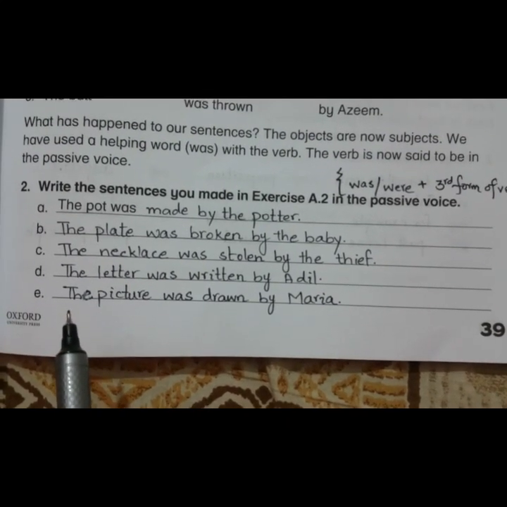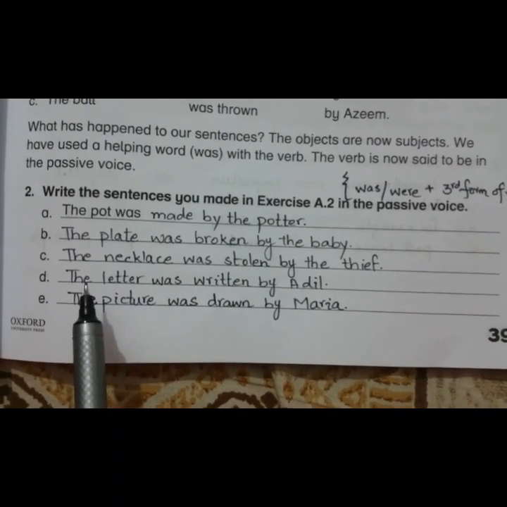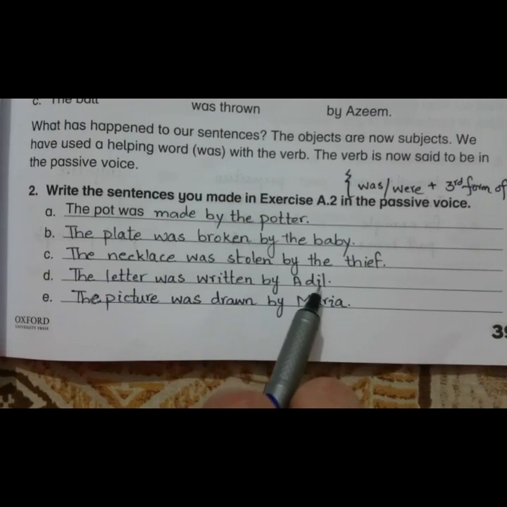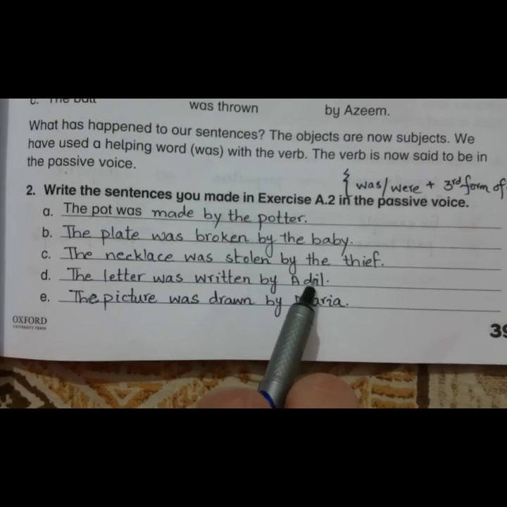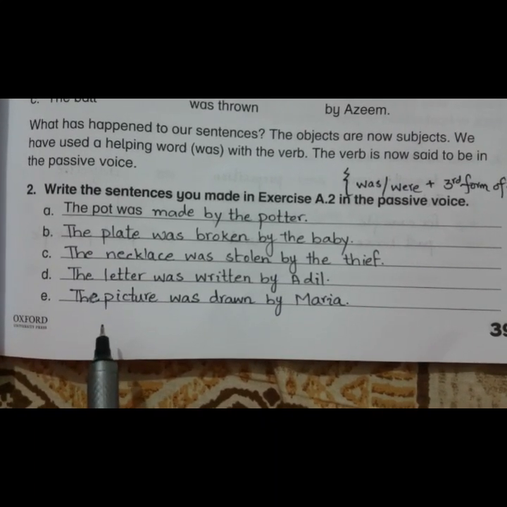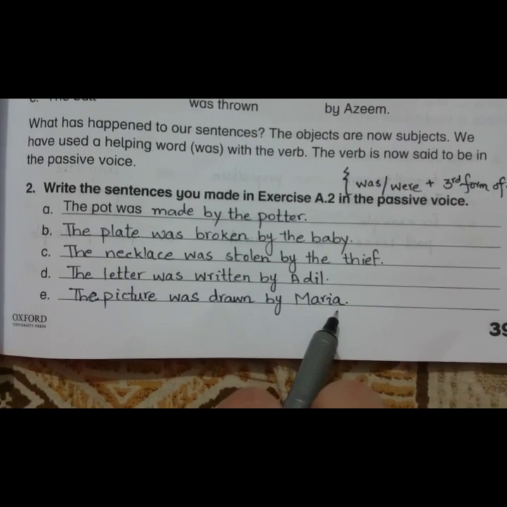And the fourth sentence was Adil wrote the letter. So let's change that sentence into passive voice. The letter was written by Adil. And the last sentence was Maria drew the picture. So how are we going to change that one? The picture was drawn by Maria.